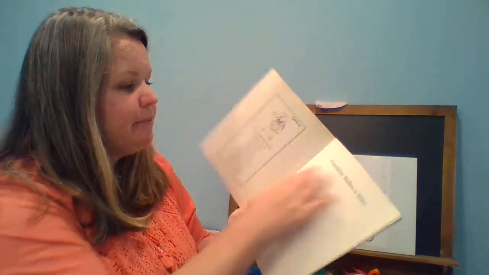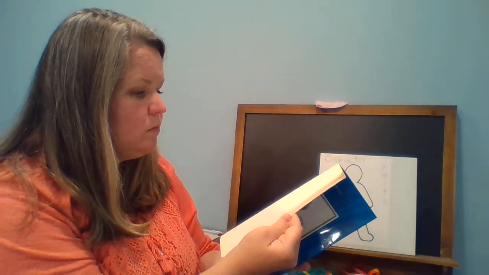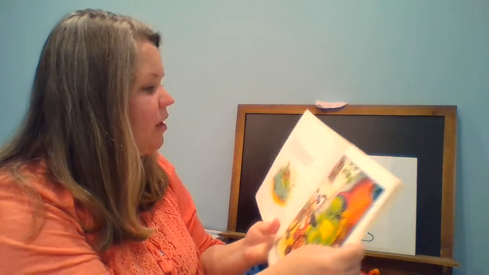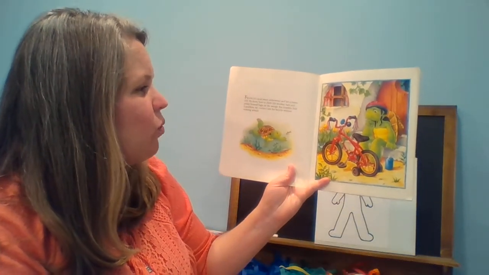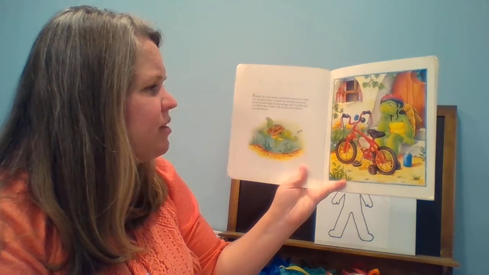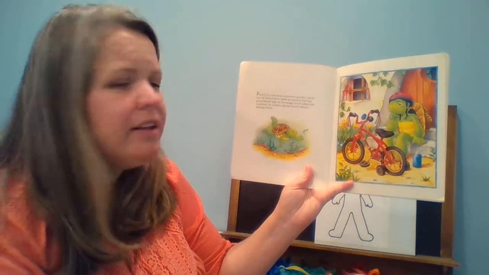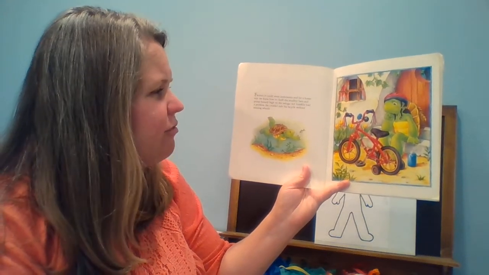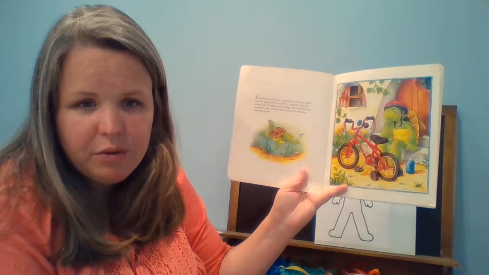Franklin rides a bike. Franklin could swim underwater and hit a home run. He knew how to climb the monkey bars and pump himself high on the swings. But Franklin had a problem. He couldn't ride his bicycle without training wheels.